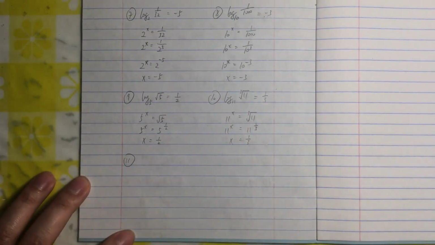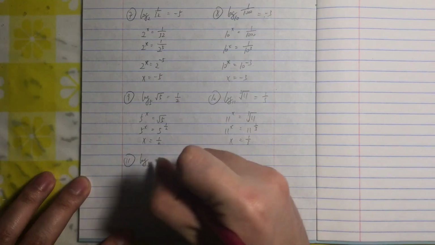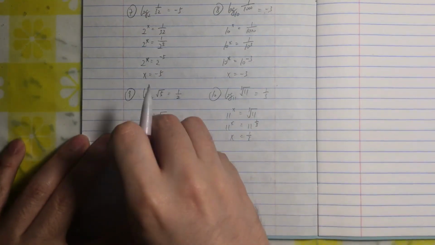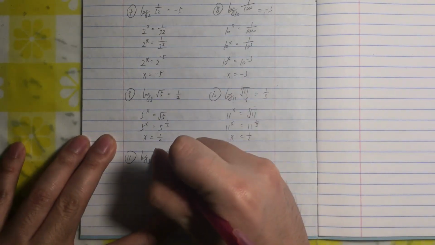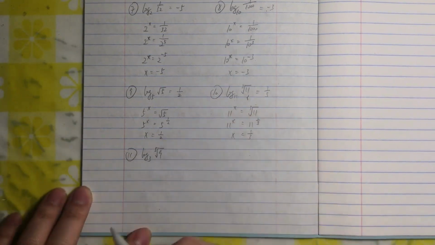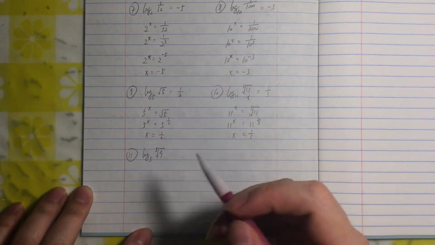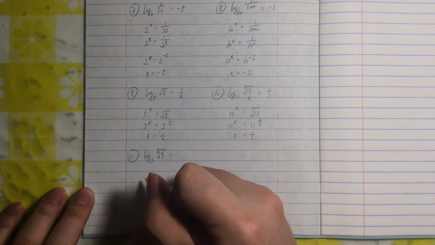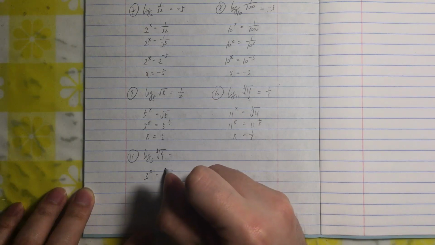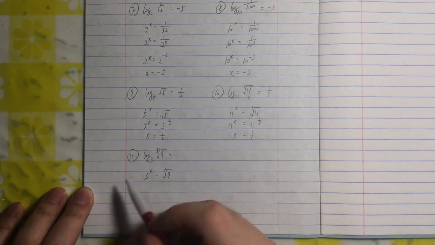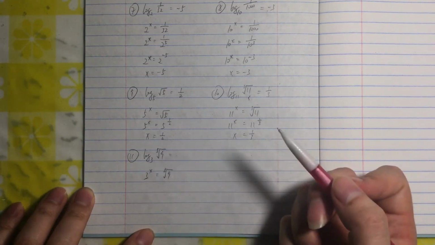Next example. What's log base 3 of the fifth root of 9? So this expression is asking 3 raised to what power is the fifth root of 9?